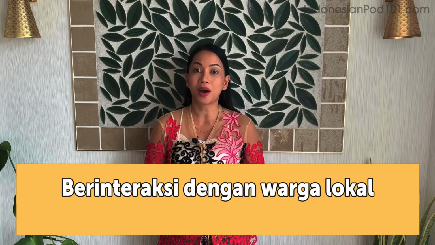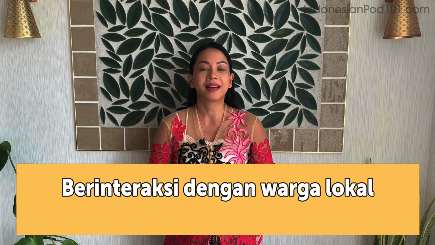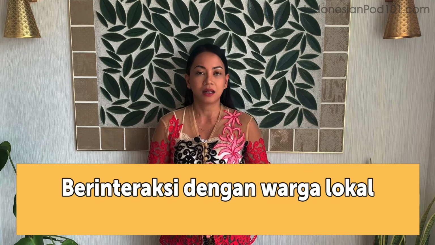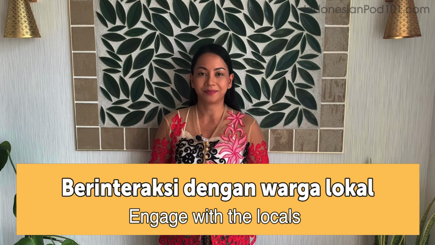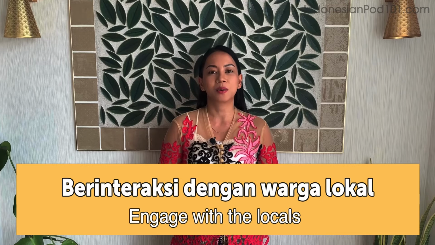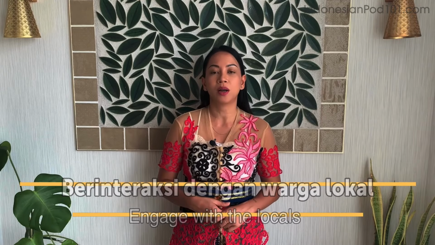Berinteraksi dengan warga lokal. Engage with the locals. The people in Sawahlunto are very friendly and proud of their culture. Don't be shy to ask questions or take photos with them.